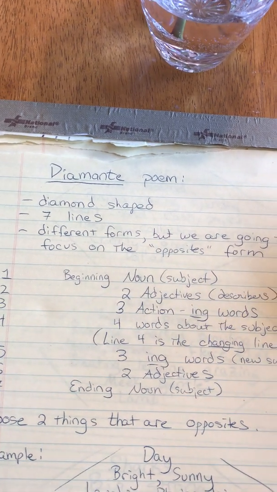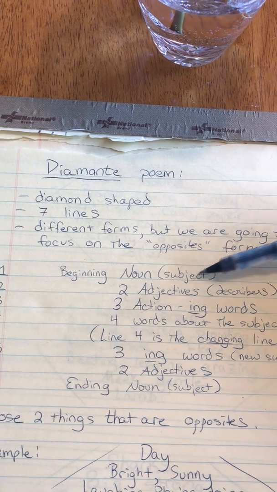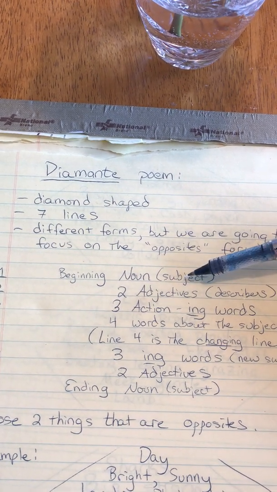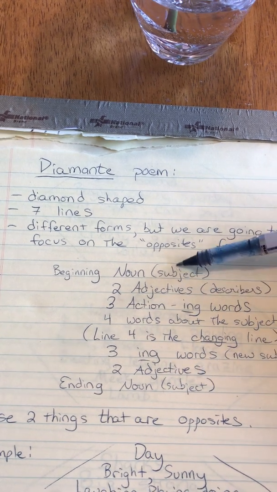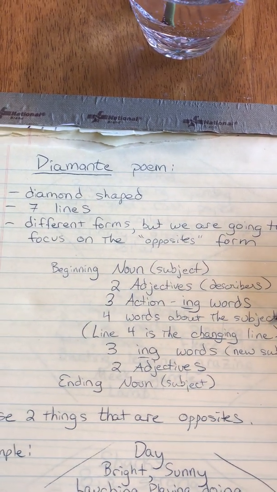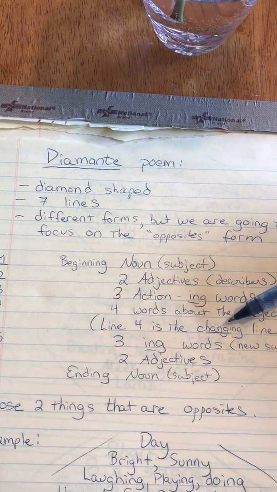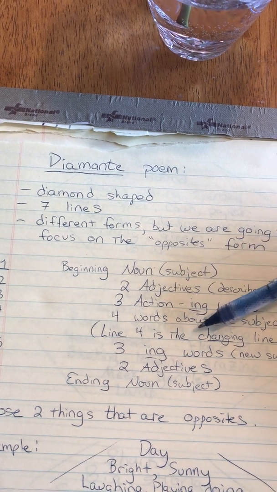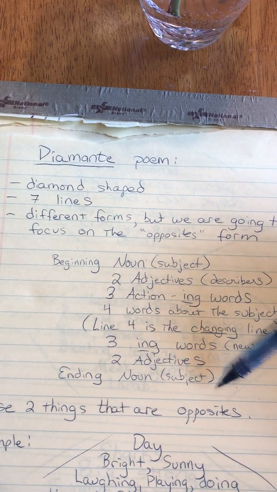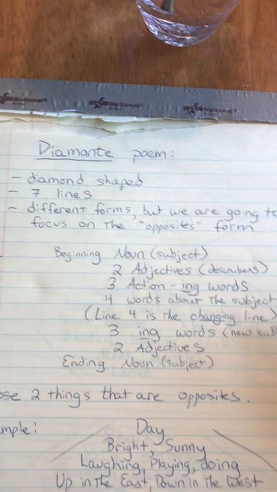Line 4 is kind of the tricky line. This is the line where we're going to change from describing this topic to this topic, or this noun to this noun. So usually people have about 4 words on line 4, a couple about the first subject and a couple about the last subject. You'll see that in the examples. So don't worry if you're confused.